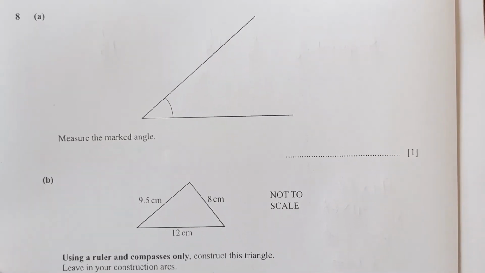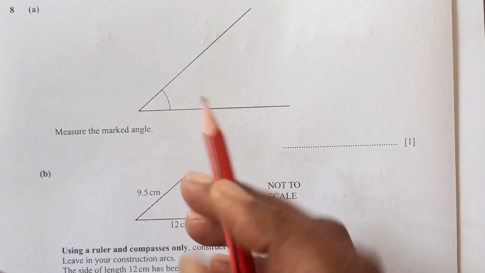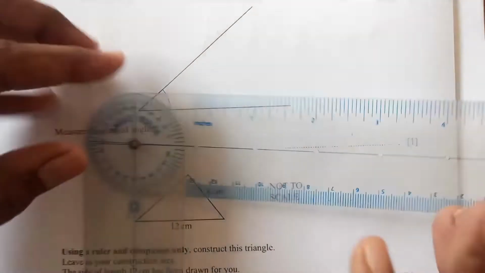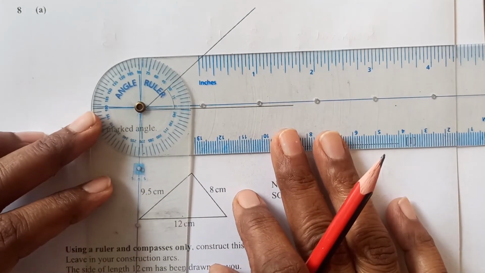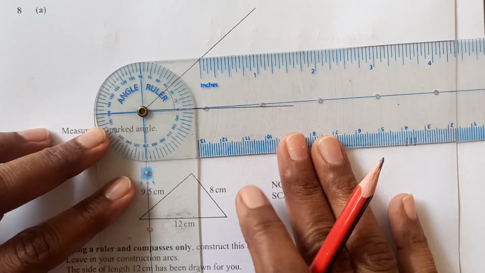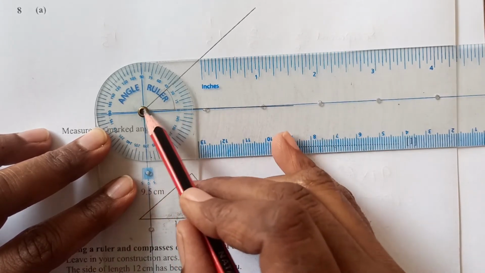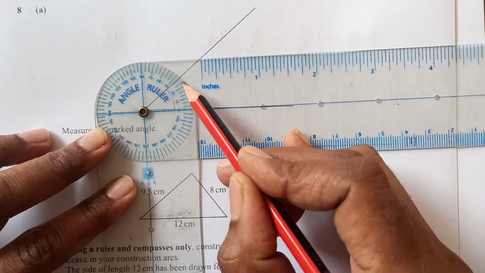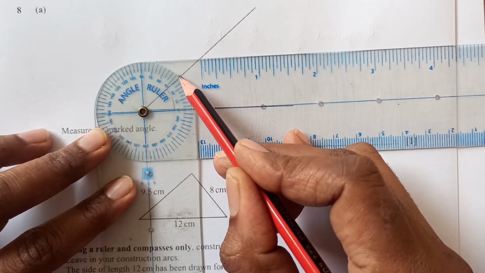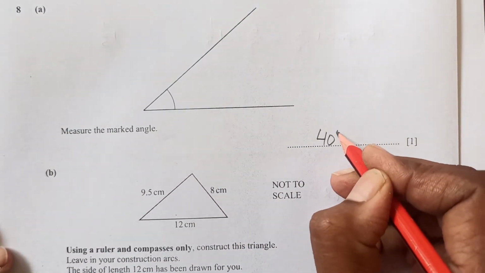Question number 8, part A, measure the marked angle. So we have this angle here, we are going to measure it using a protractor. So for now I have only this protractor here. This is the baseline. We should put your protractor's baseline over here, and then you see. So this is moving here 35. This is near about 40. So this is 40 degrees, right?